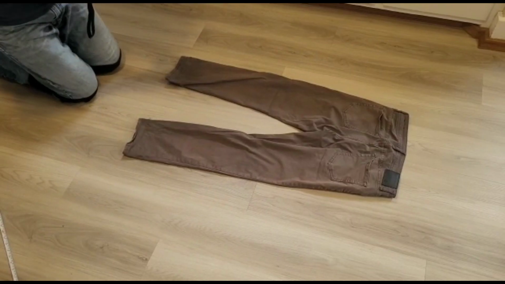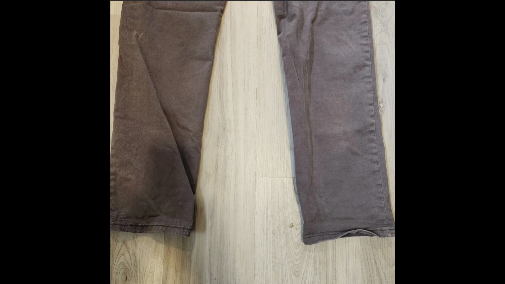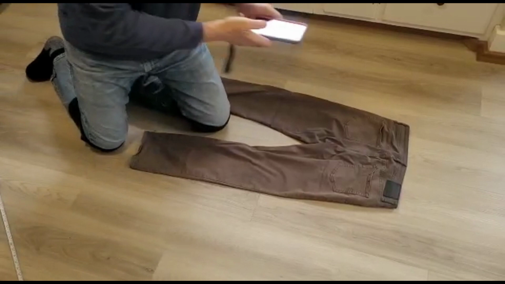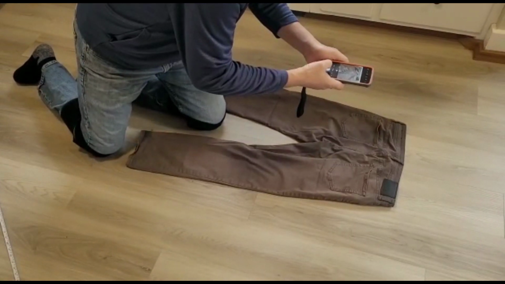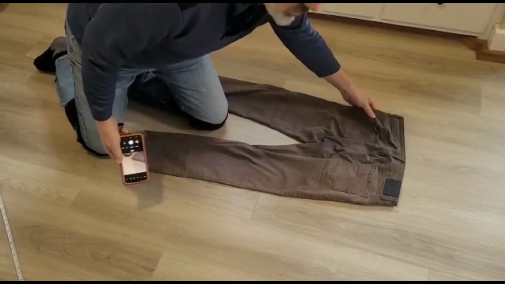Now I might get a close-up of the pant legs and then a close-up of the pockets and the rear end. And that's it. Well, what'd you think about my picture taking process? Pretty funny, right? It's definitely not the most comfortable or ergonomic way of doing it, but it is kind of a down and dirty method.